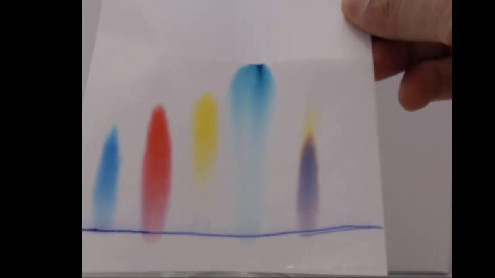Eventually we get to this point where the gravitational force pushing the water down versus the capillary action up hits a balance, and we can take a look at our paper more closely. It'd be better if we let this dry out a little bit before we try to analyze it, but here we can see how the colors split up.